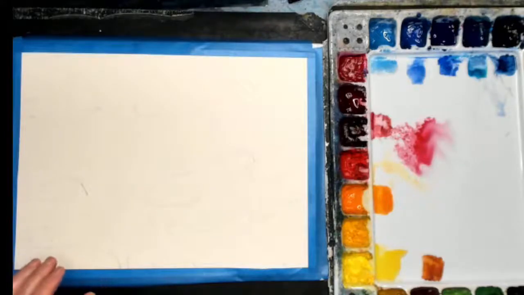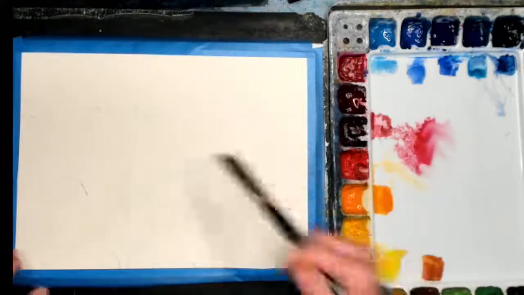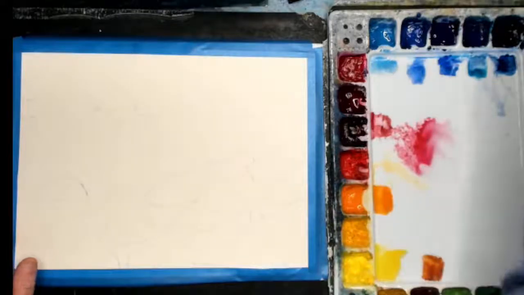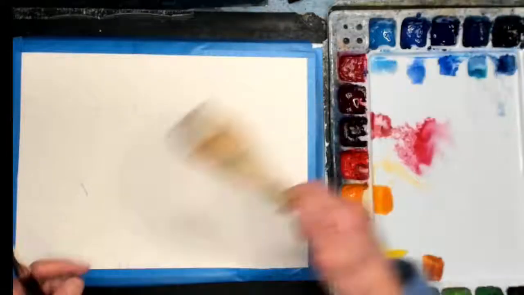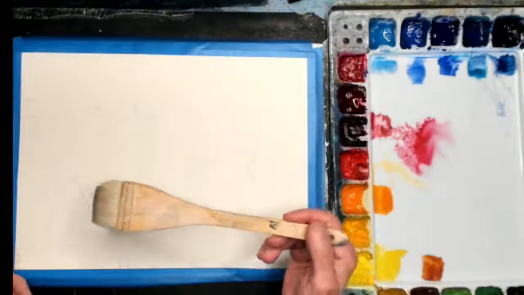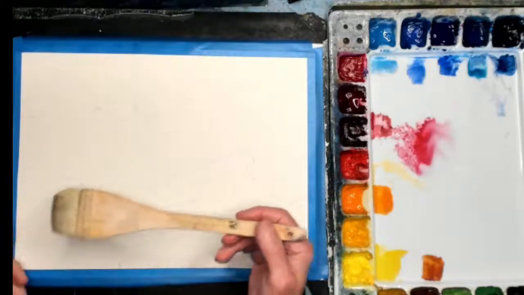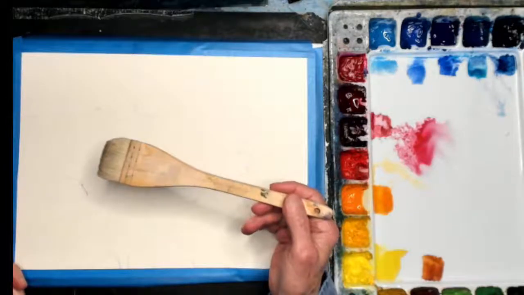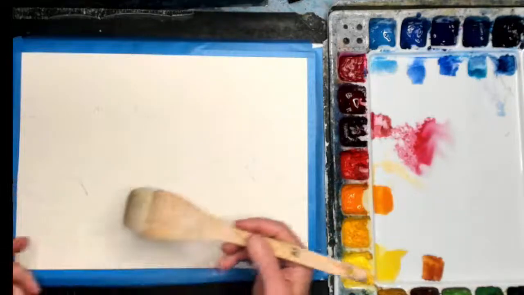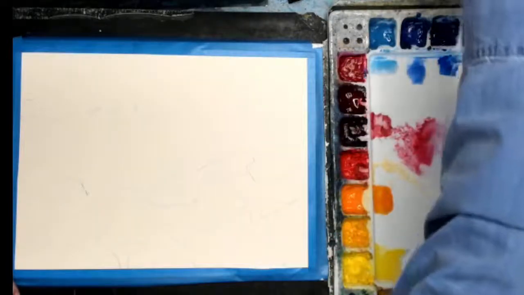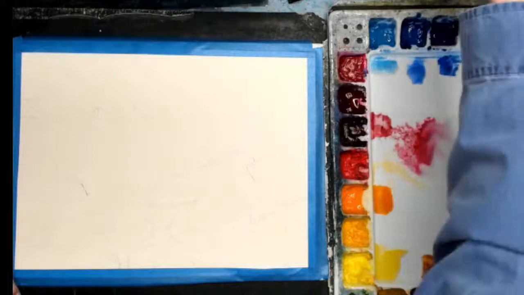So we'll start out with the 3/4 inch flat brush first of all, and also I'm going to use my hake. This is the large hake, which is a Silver Brush. This is called the large hake, which is also on my website. And I'm going to, first of all, wet the sky. I'll start out with just plain water.